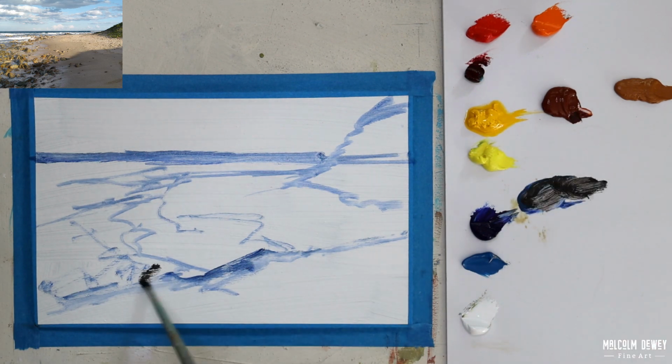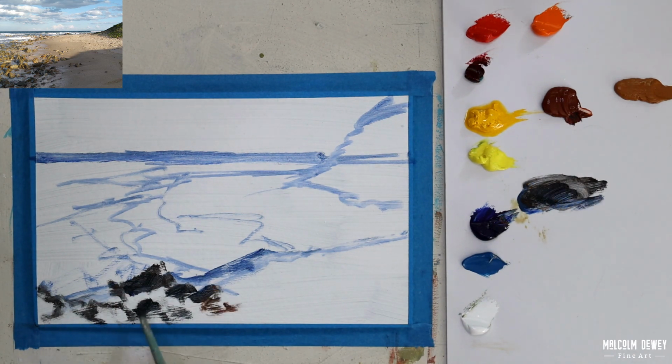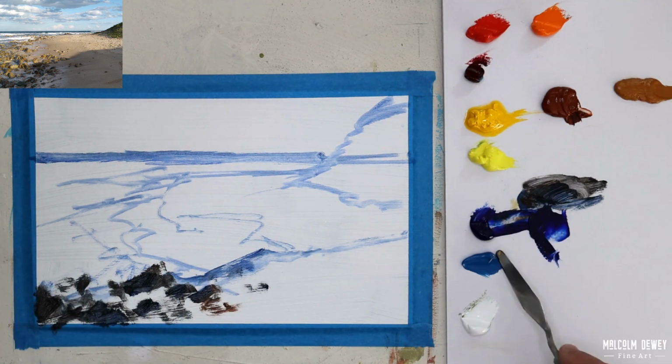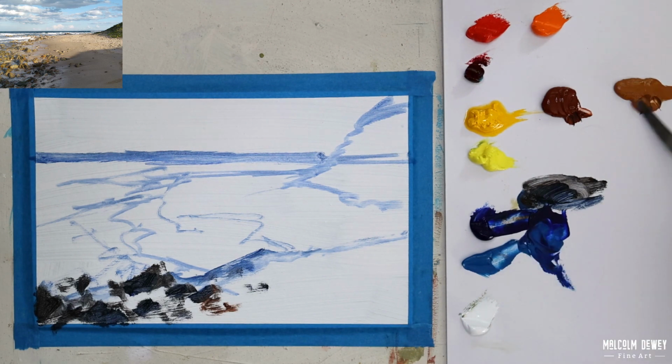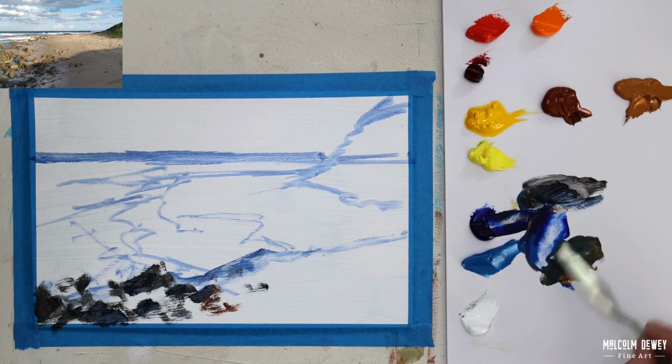Then, with a bit of burnt sienna and ultramarine, I'm going to get in the darks of the rocks in shadow. It's sort of an anchor at the bottom of the painting, but this is also a nice test of painting rocks as well. Now I'm going to mix up the shadow color.